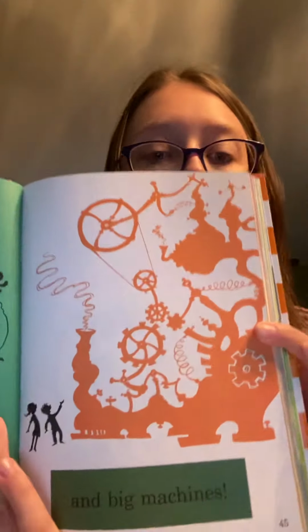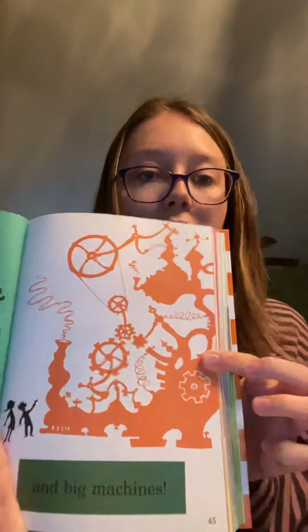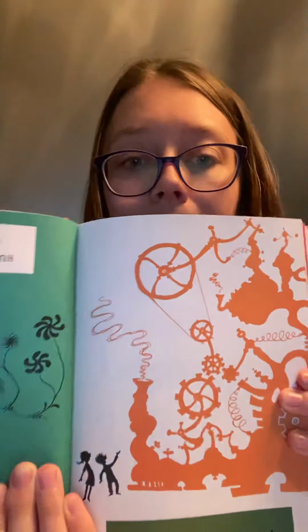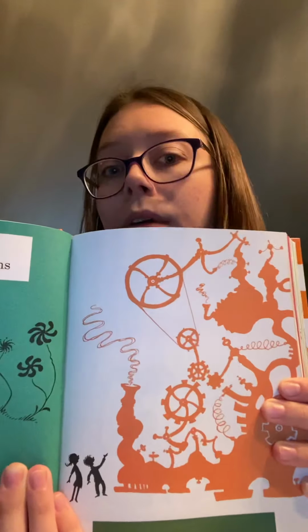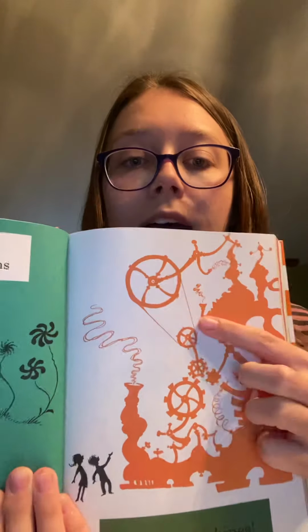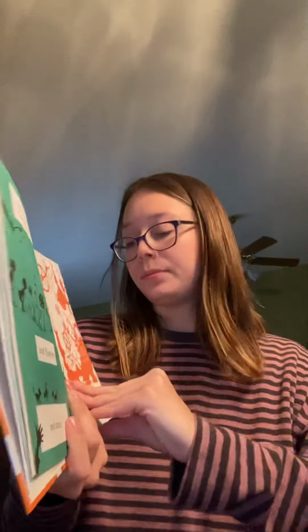What shape can we see on this page? What shape has no sides on this page? There are no sides to this shape. It is round with no sides. A circle. Yes, good job.